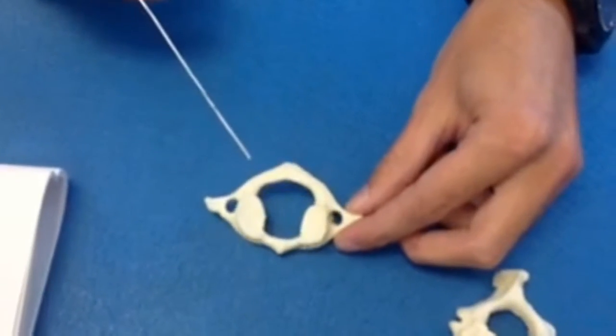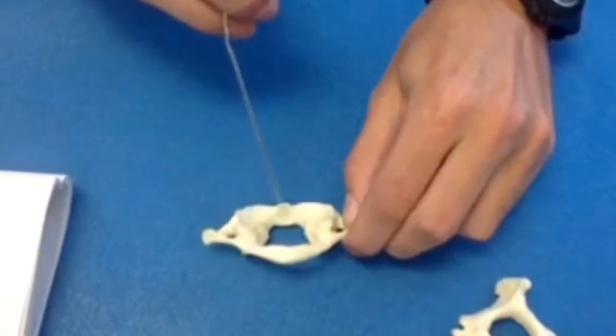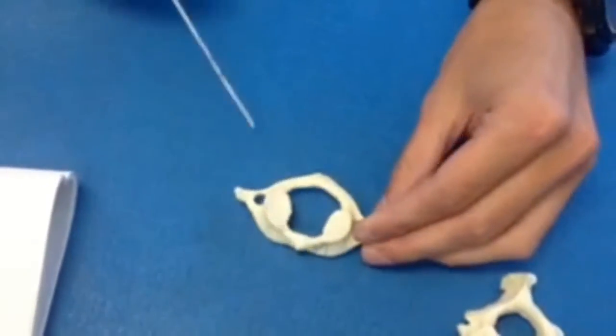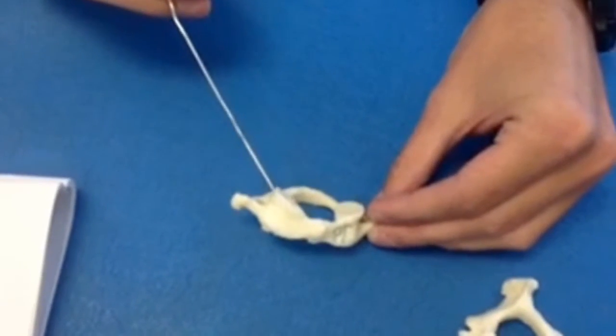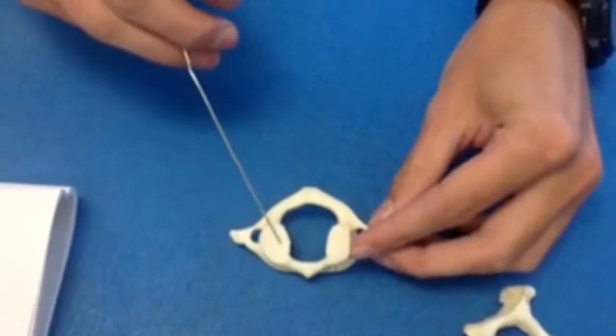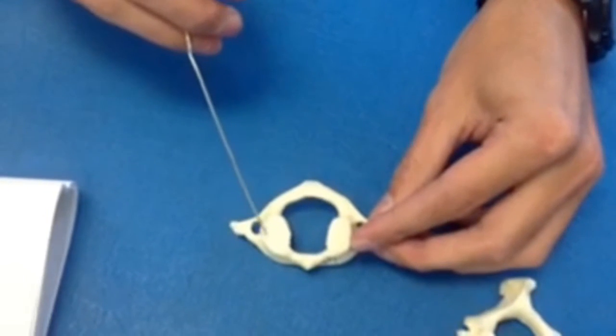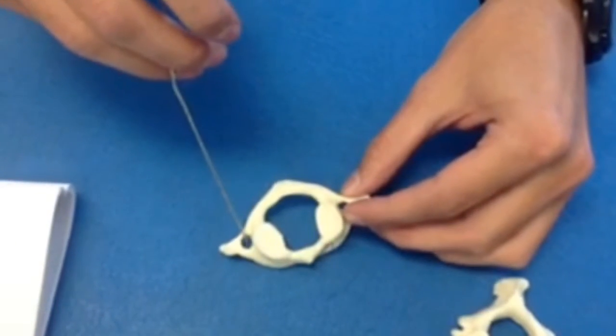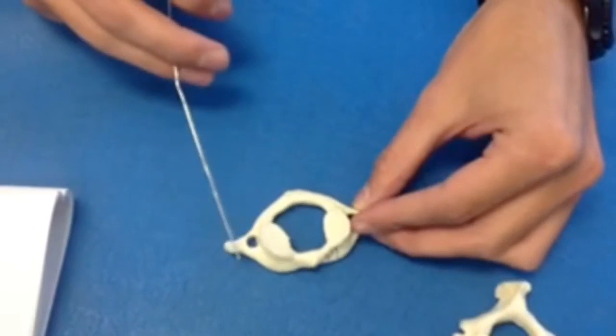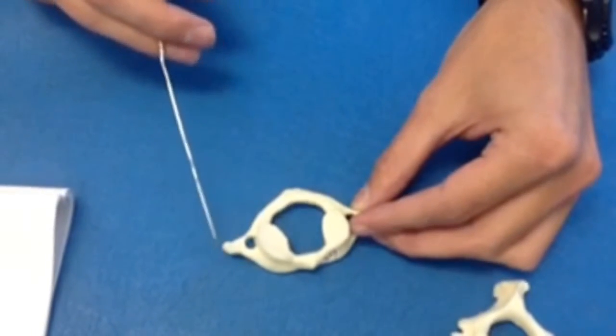It has a facet for the dens. It has a lateral mass, and on top of the lateral mass is the superior articular facet. It also has a foramen transversarium, a transverse process, and a groove for the vertebral artery.